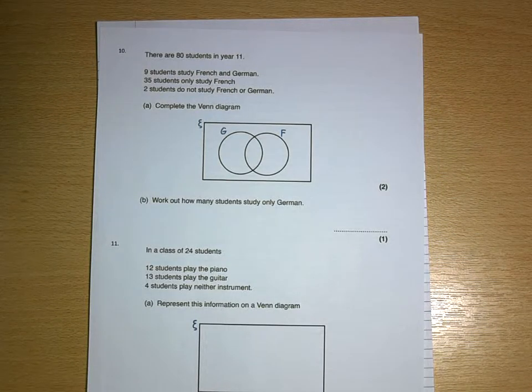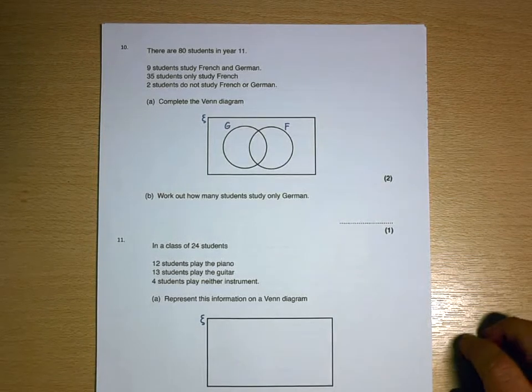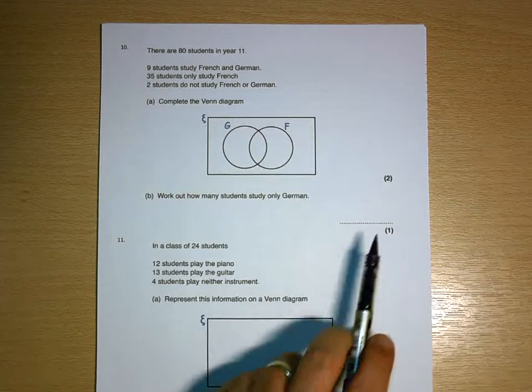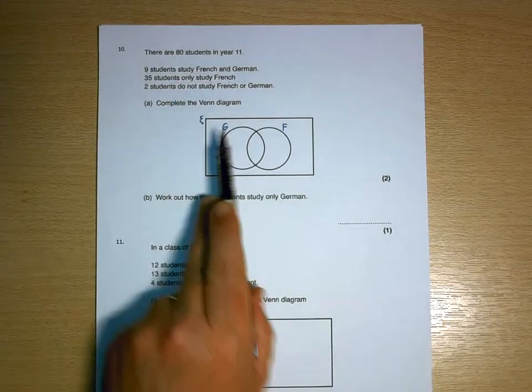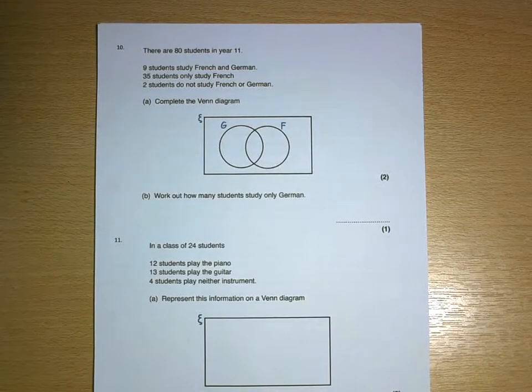And then we're on to the final two questions, which are also grade B on Venn diagrams. So let's have a look. There are 80 students in year 11. 9 students study French and German. 35 only study French. 2 do not study French or German. Complete the Venn diagram. So all the numbers that we put inside that rectangle have to add up to 80.